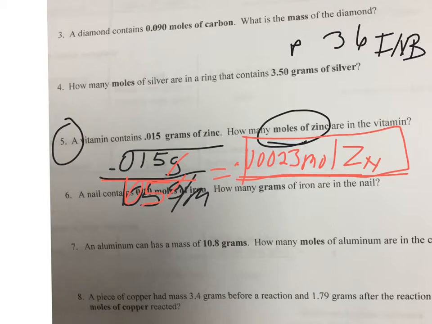You can't just have the 0.00023. You need to know what it is, because later on, right now, we're using an element. It could be a compound. You're going to be going from one compound to a different compound, okay, when we do stoichiometry.